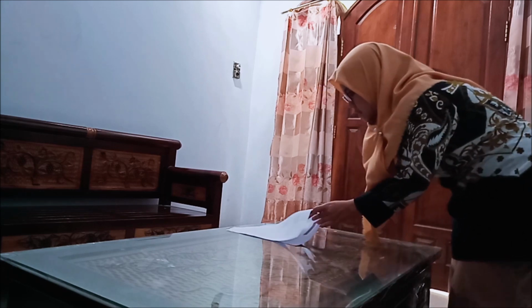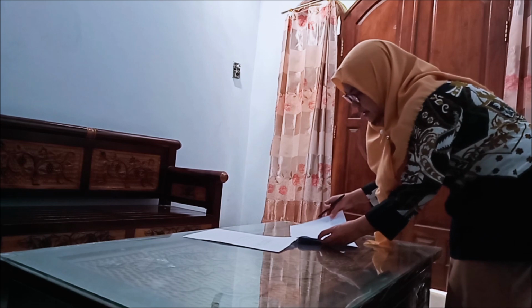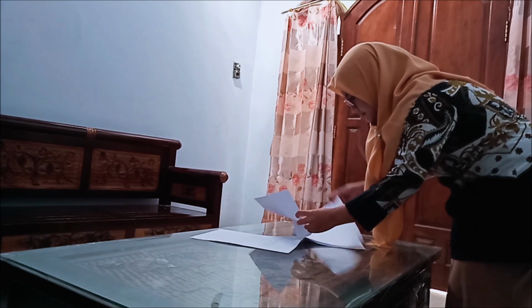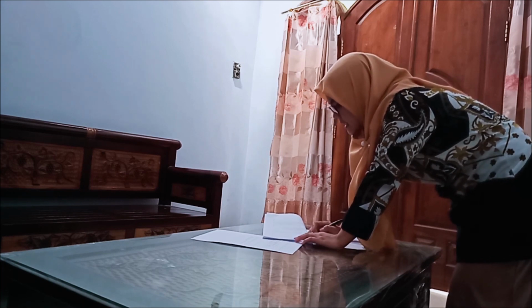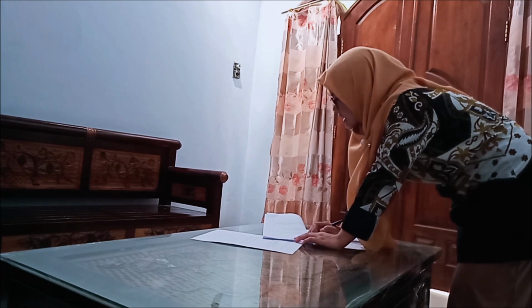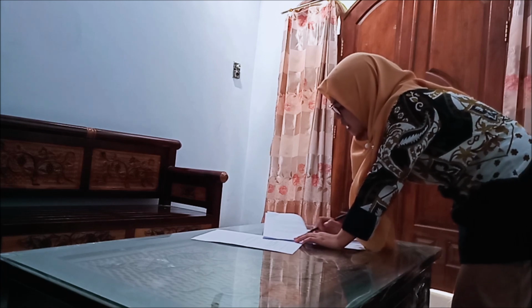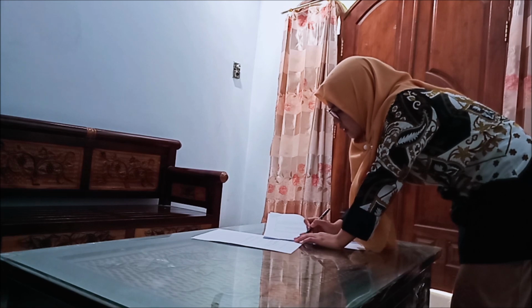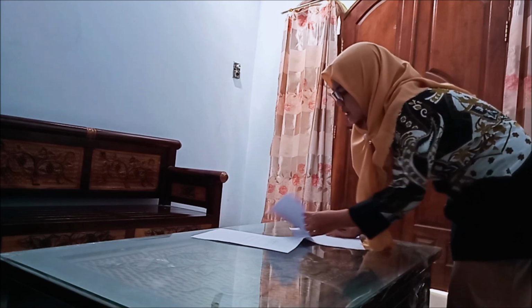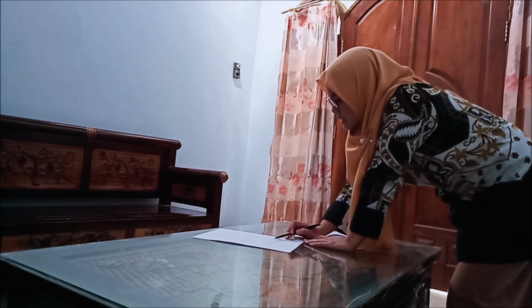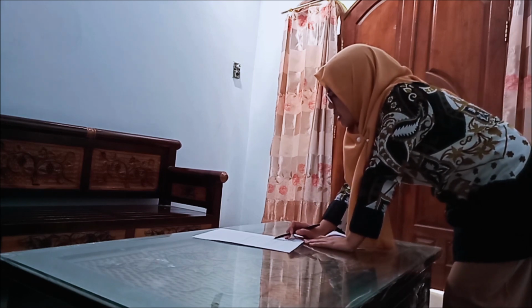For example, if this one is y1 and this one is x1, we can compare it with this one, but this one is just used as a variable, y1 over x.